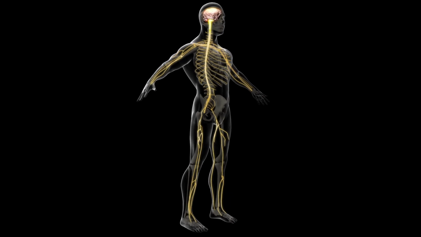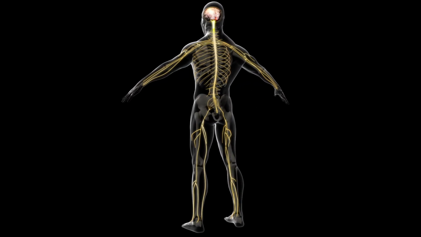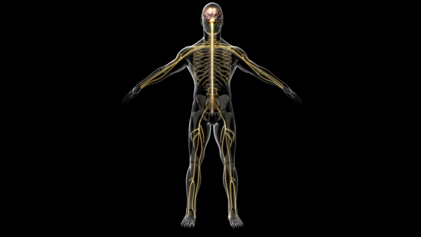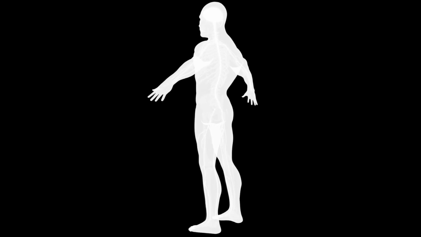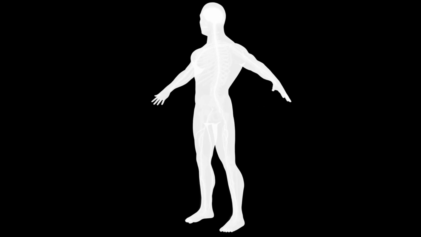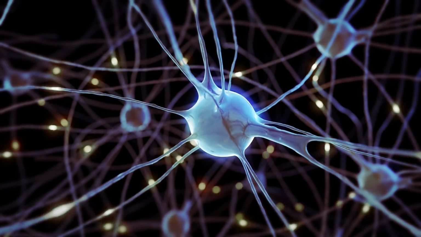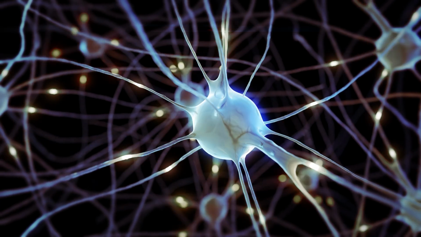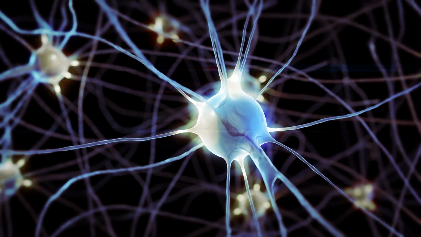The nervous system is a complex network of cells, tissues, and organs that work together to transmit signals throughout the body. It plays a critical role in the regulation of all bodily functions, including movement, sensation, and even thought. One of the most important aspects of the nervous system is its ability to communicate with other parts of the body. The nerves that make up the nervous system serve as the pathways through which signals are transmitted.